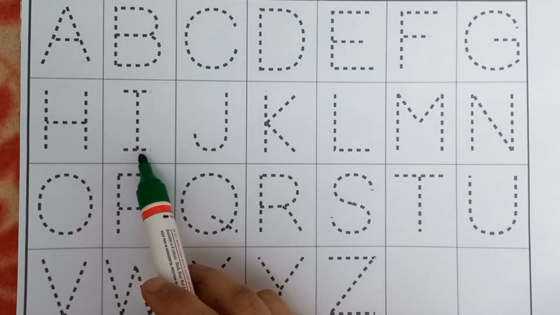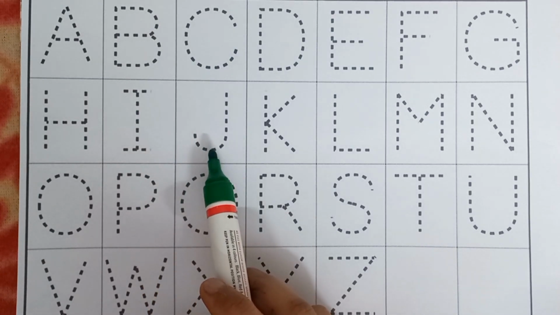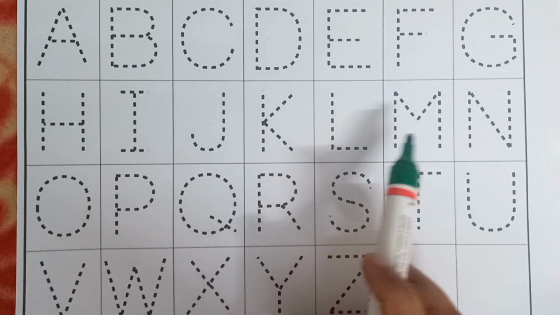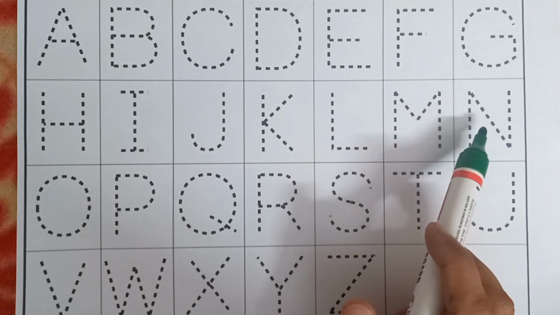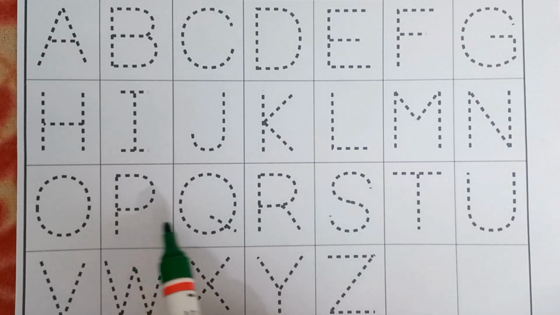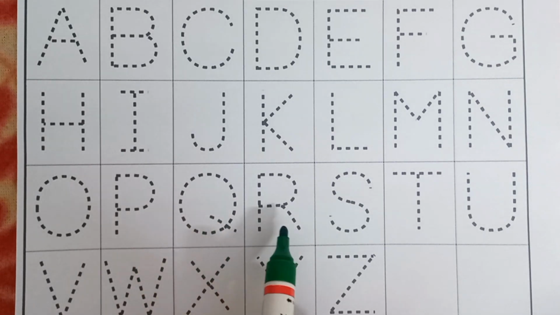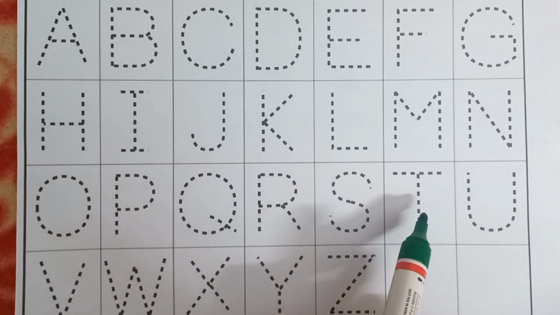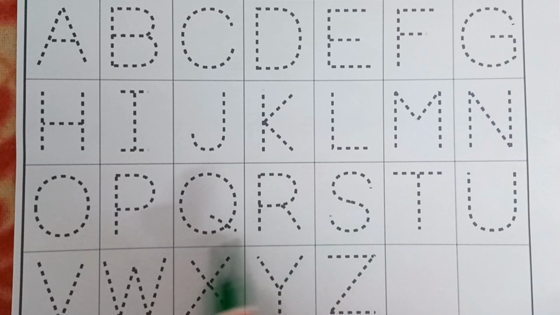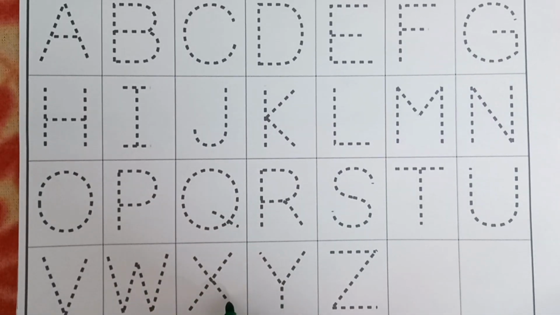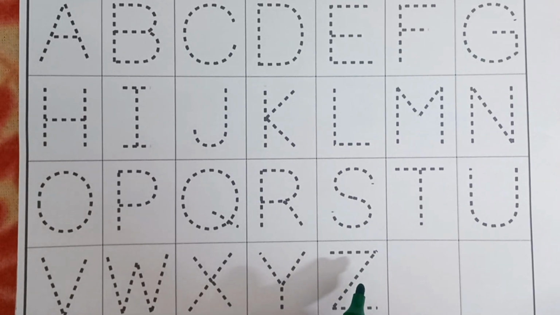hand, I for ice cream, J for jug, K for kite, L for lion, M for monkey, N for nest, O for orange, P for parrot, Q for queen, R for rose, S for ship, T for tiger, U for umbrella, V for van, W for watch, X for x-ray, Y for yak, Z for zebra.